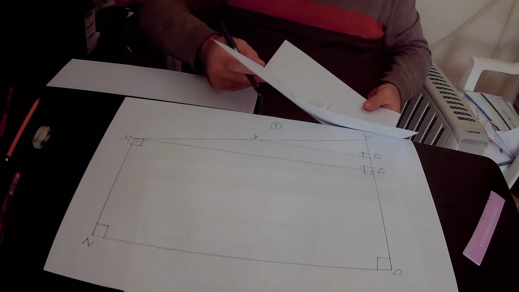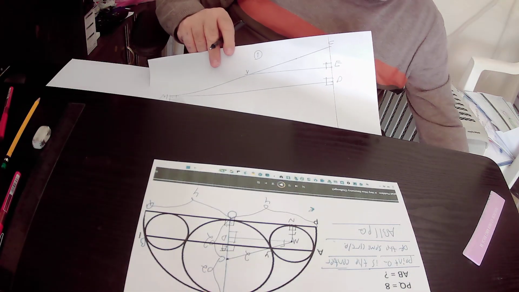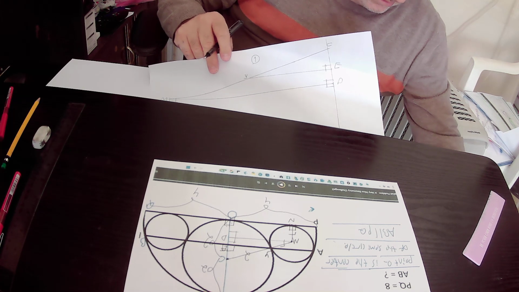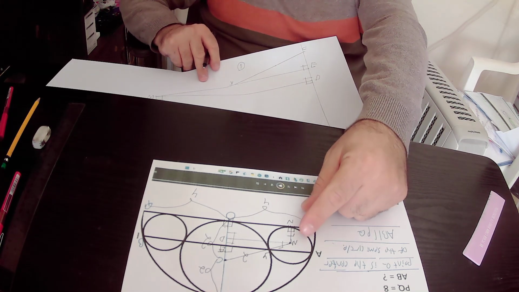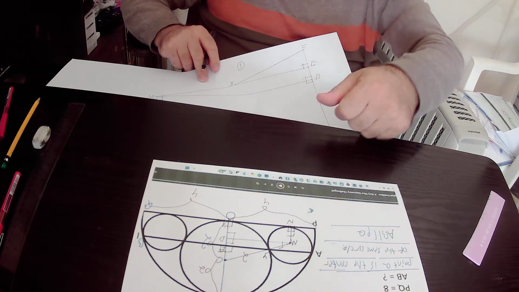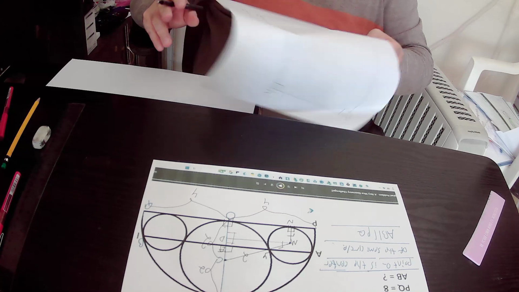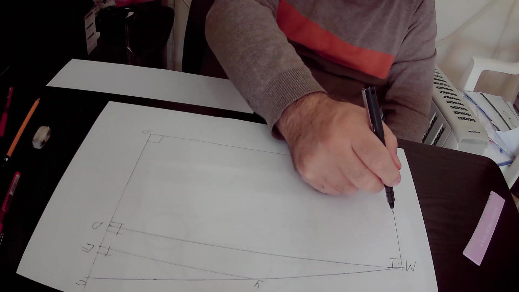So here, from the drawing, you can see that MN equals R. It is the radius of this small circle.